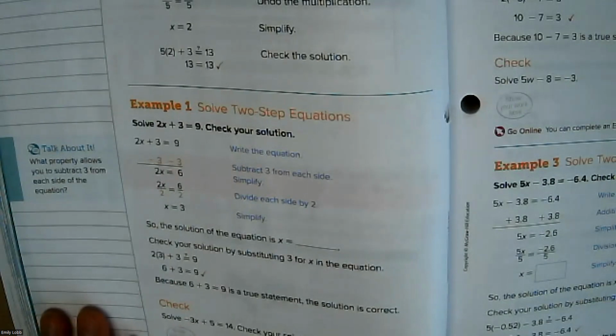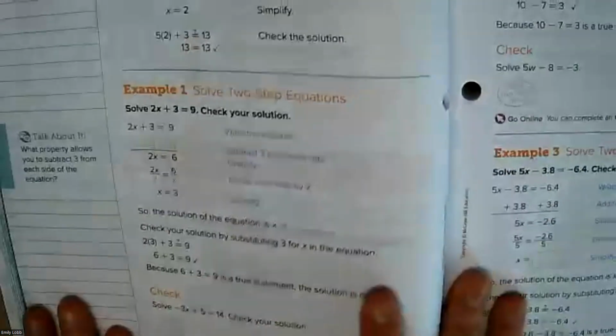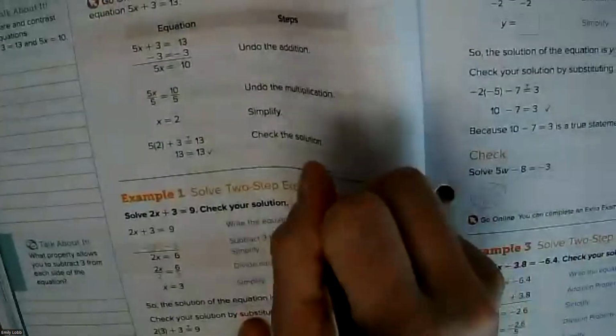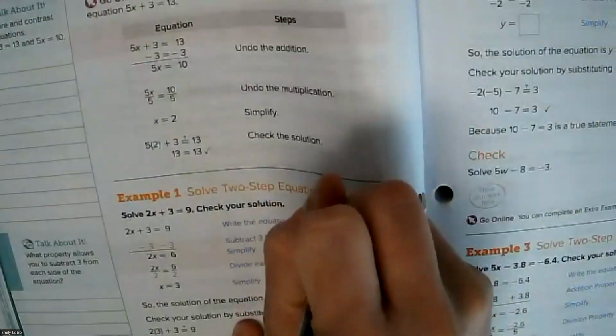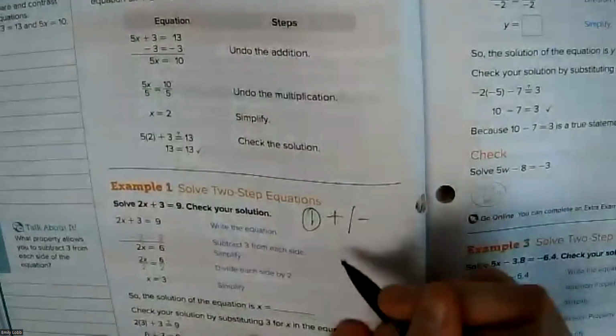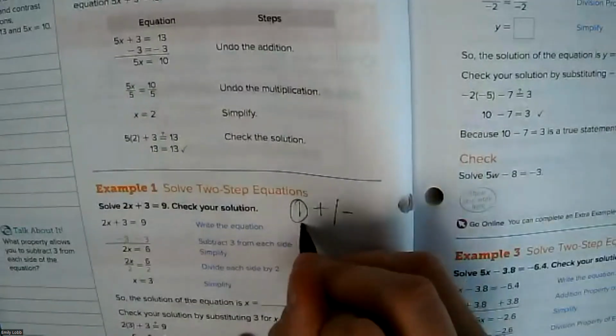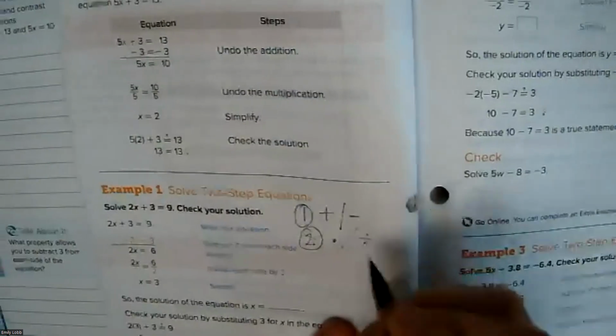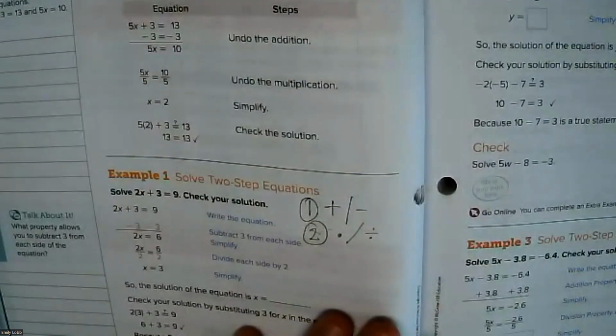So we have to undo it in reverse order. Remember, they wrote down the two steps, right? They said step 1 was to add or subtract. Step 2 was to multiply or divide. So that's what we're going to do.